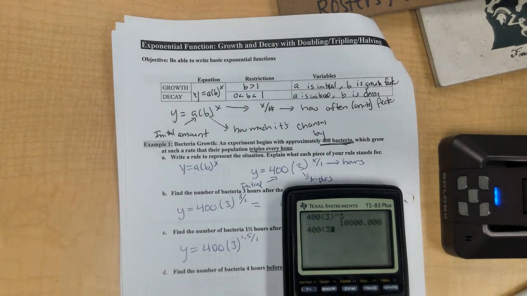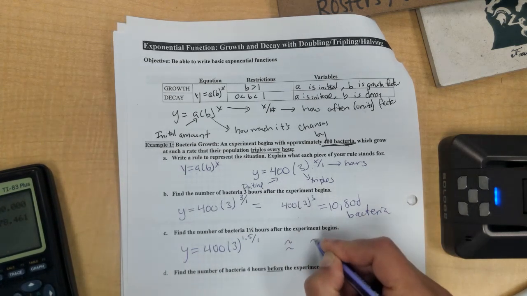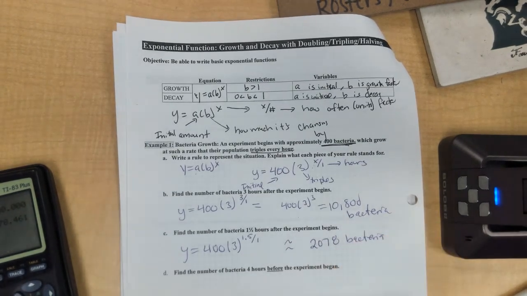400 times 3 to the power of 1.5, 2,078 approximately. 2,078 bacteria. And I just rounded to the nearest whole number.